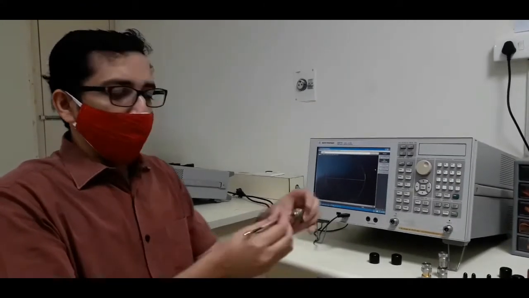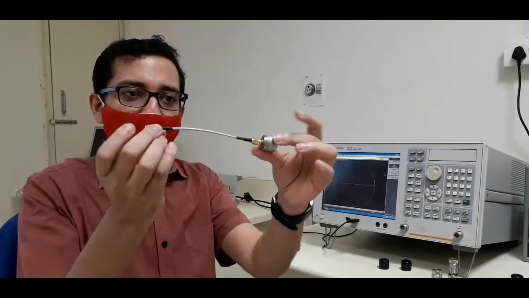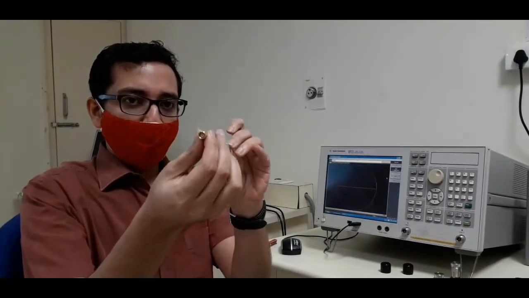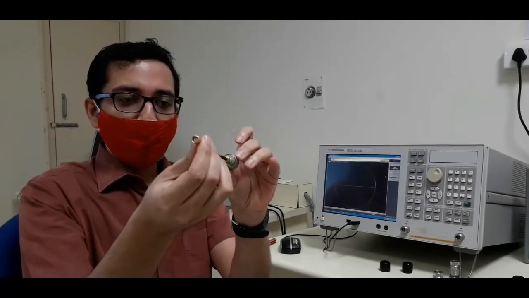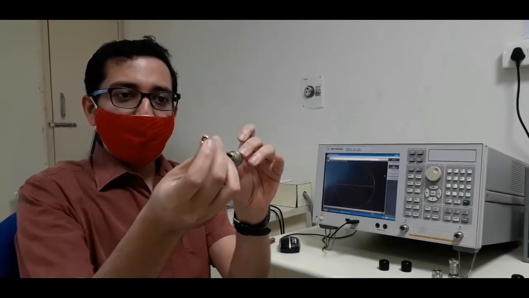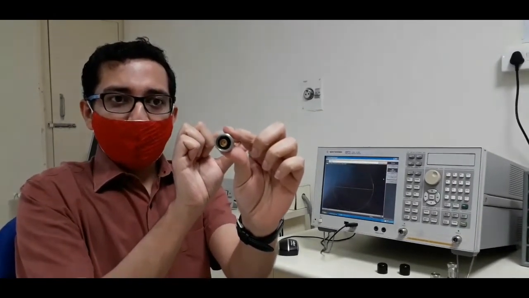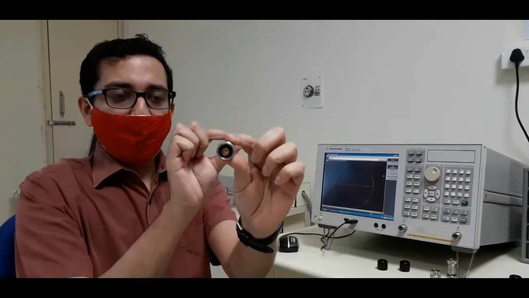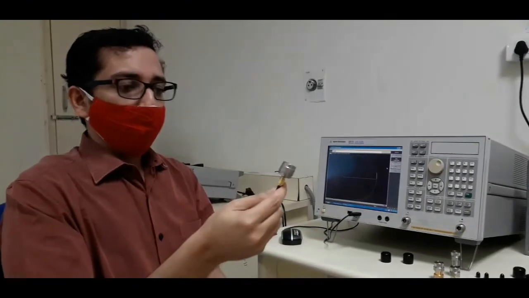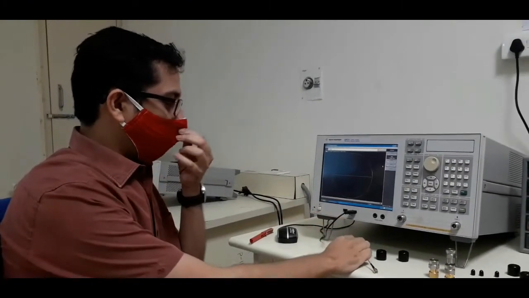So what I am holding right now in my hand is one of the most easily available transmission lines, that is the coaxial cable. Now you can see at one end it has a small circular cross section that is called a small coax, and on the other side you can see there is a big connector that is called the n-type coax. This difference is there because we have to connect this line to this big instrument that you can see on the table.